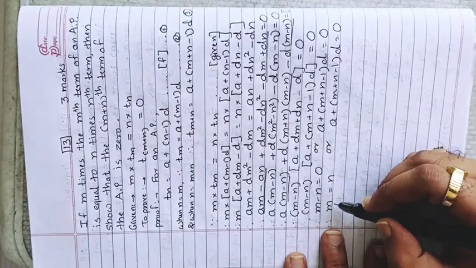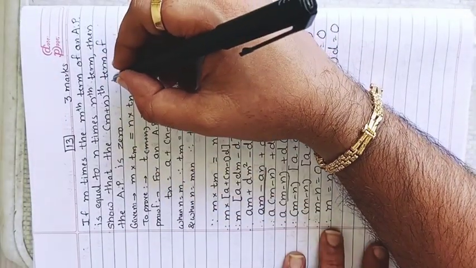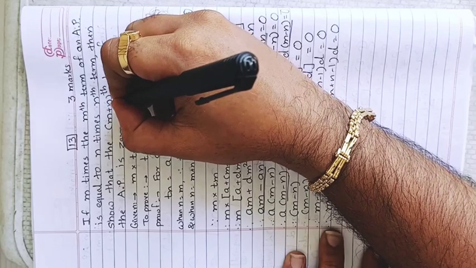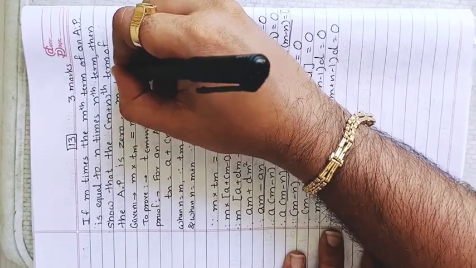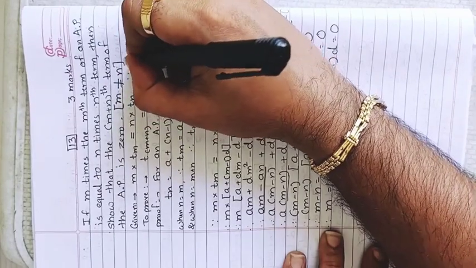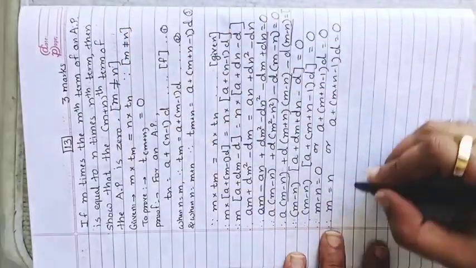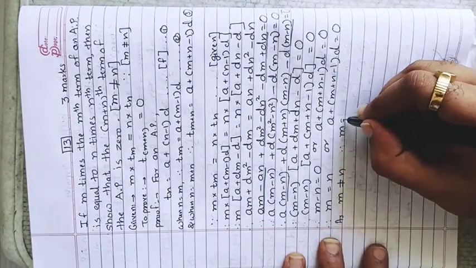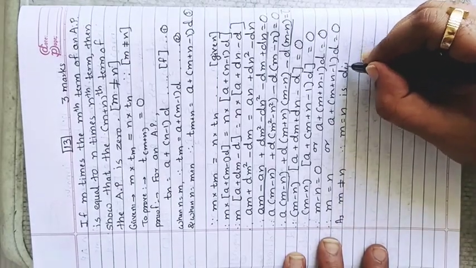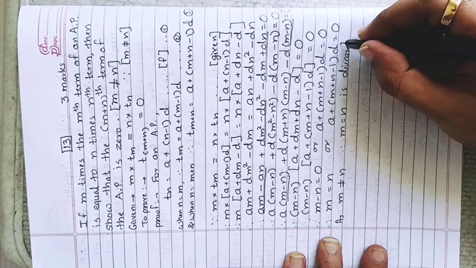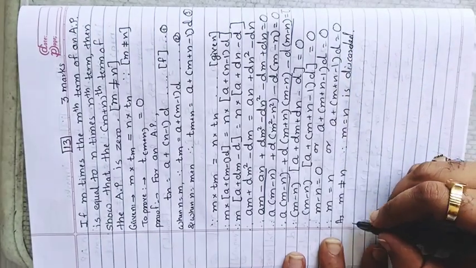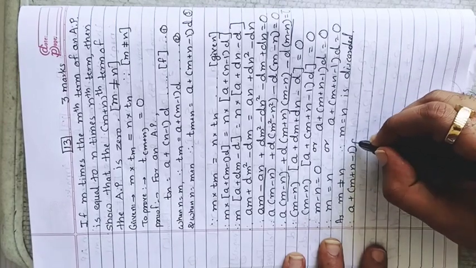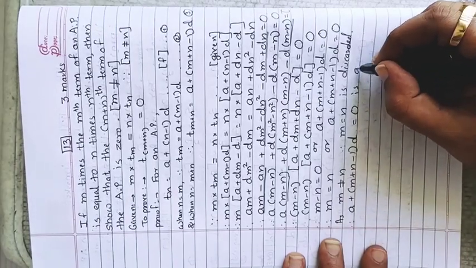But m is not equal to n. Here there is a mistake. You have to write, since in the question itself they should give m should not be equal to n, since m is not equal to n. So as m is not equal to n, therefore m equal to n is discarded. Therefore what part is left? a plus m plus n minus 1 into d equal to 0 is accepted.